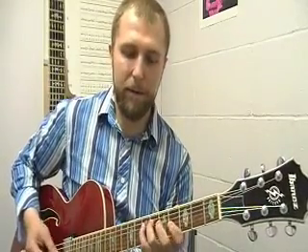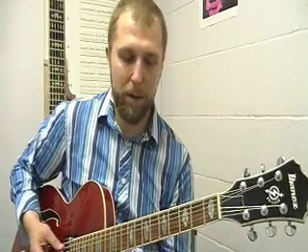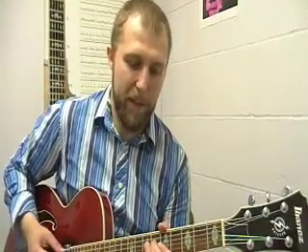Really almost a spooky kind of sound, but that's the scale that fits like a glove. The melodic minor scale, mode 1. And that's the one name for it, the melodic minor scale for that mode.